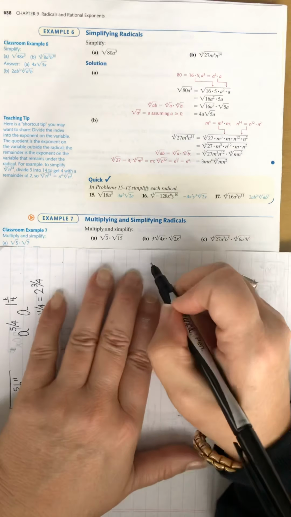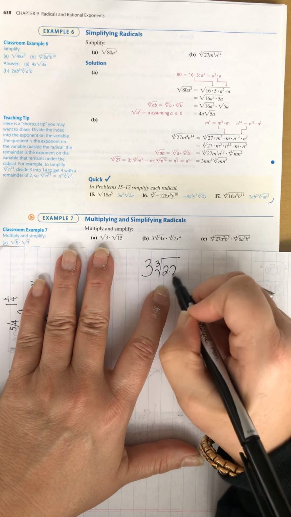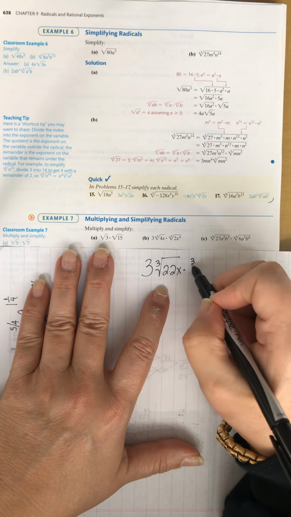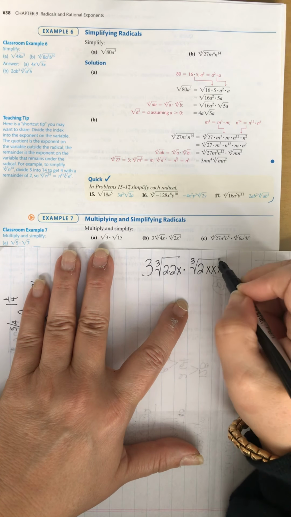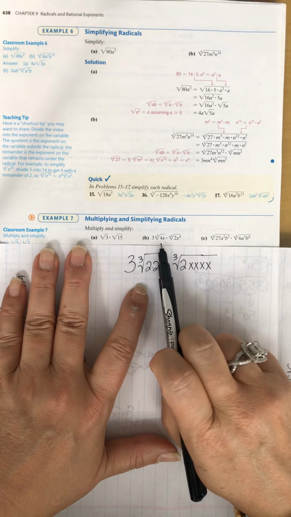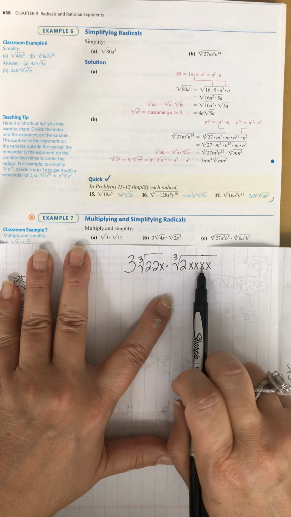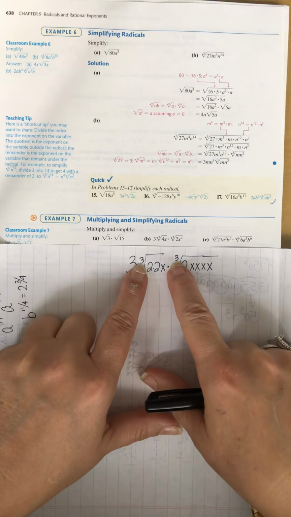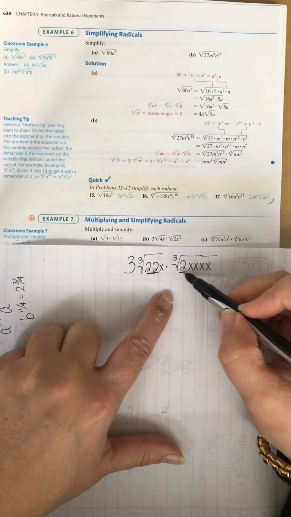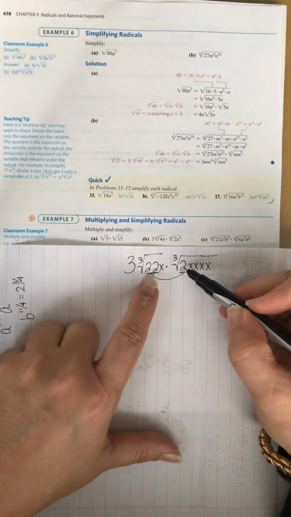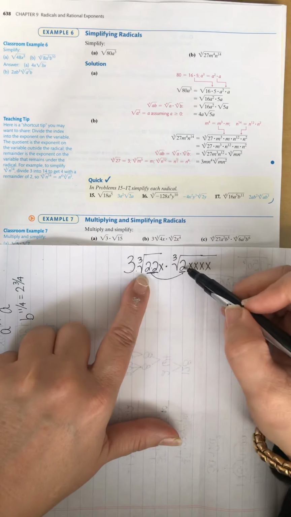For b, we've got 3 times the cube root of 4x, which is 2 times 2 times x, and the cube root of 2x, x, x, x. So I'm breaking this up. Now because these indexes are the same and we're multiplying, we can reach over here. I have 2 2's here and a 2 here, so there's 3 of them. That 2 comes out, and I'm going to merge it with this 3 to give me 6. 3 times 2 is 6.